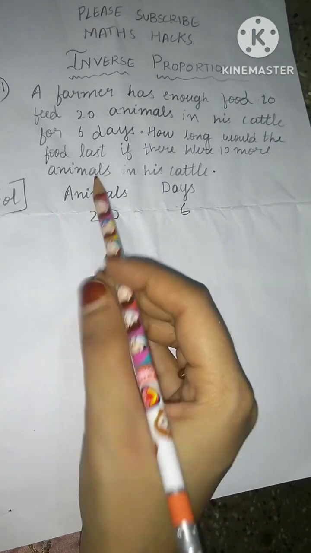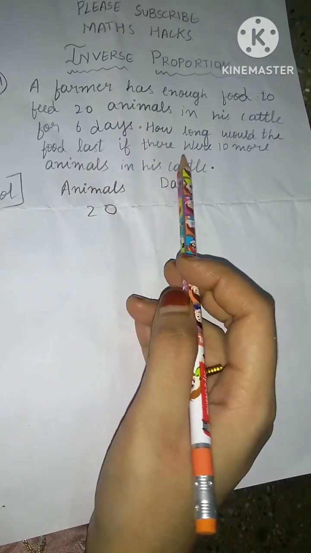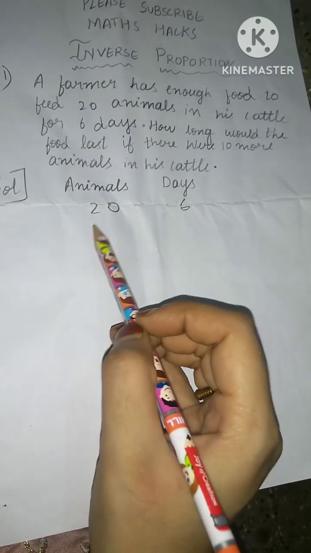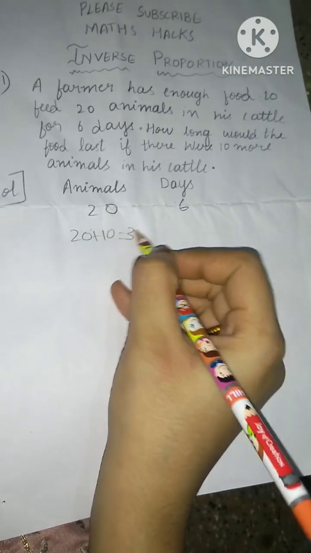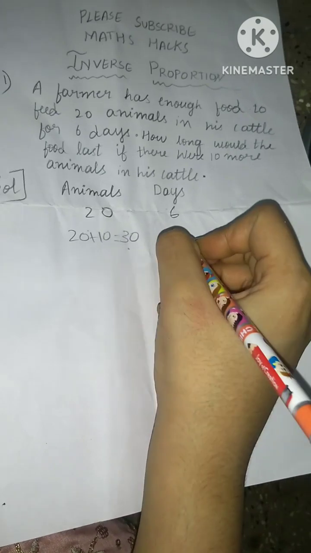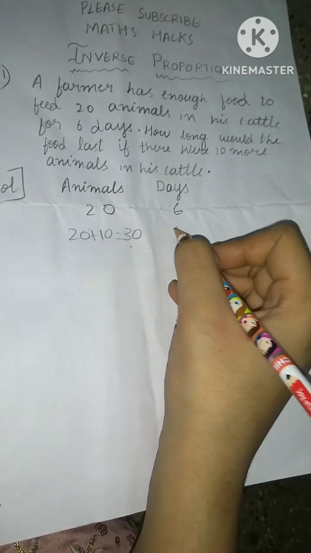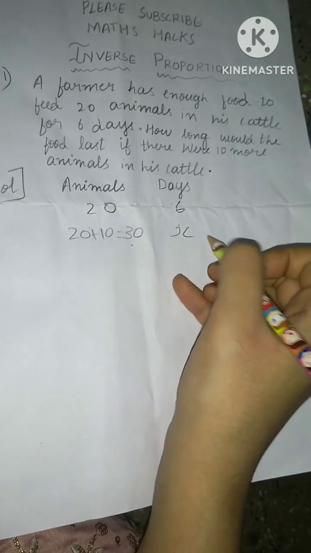Now they are telling 10 more animals. So if there were 10 more animals, it means 20 plus 10, right? 20 plus 10 is equal to how many animals in total? 30 animals. In how many days will it last? We don't know that, right? So we'll assume it as X.